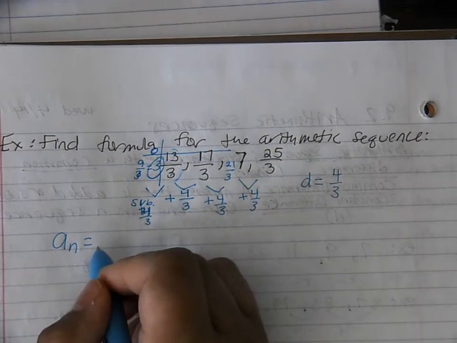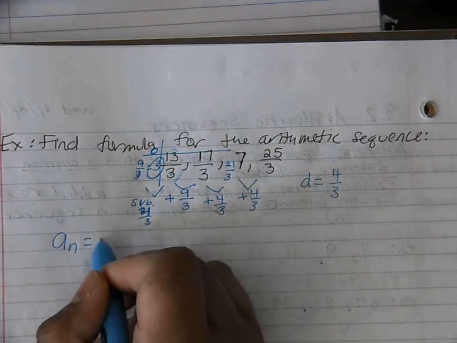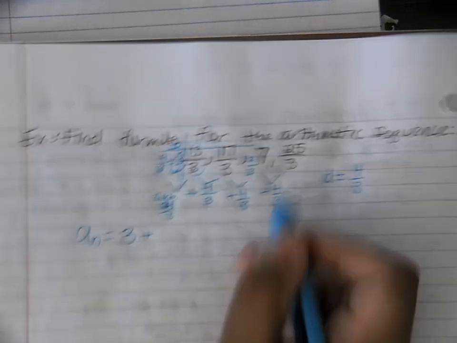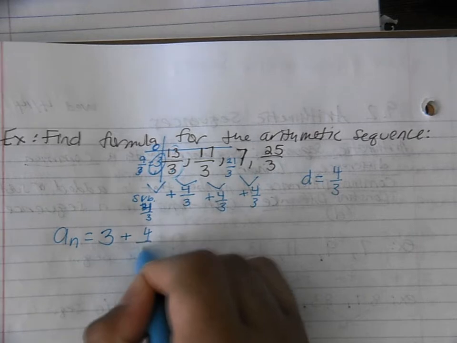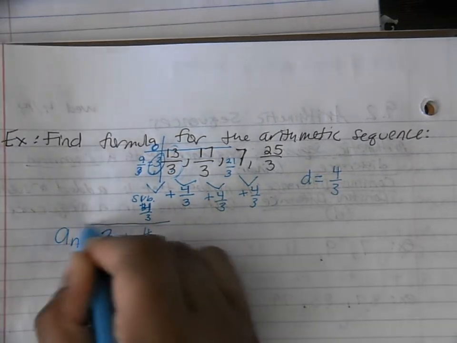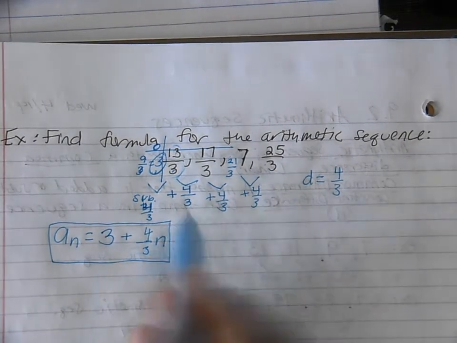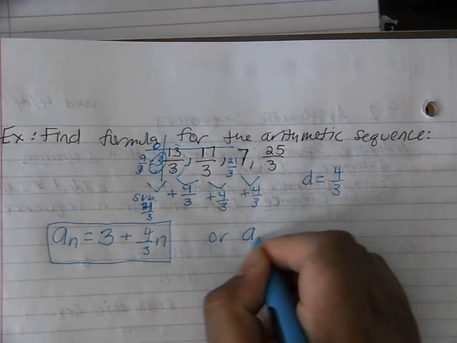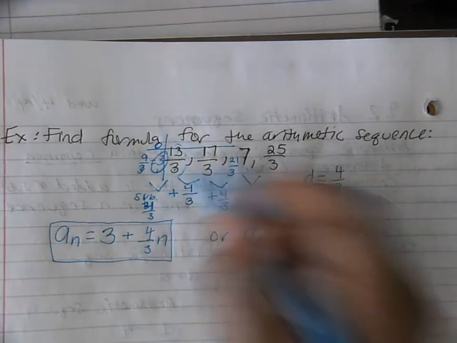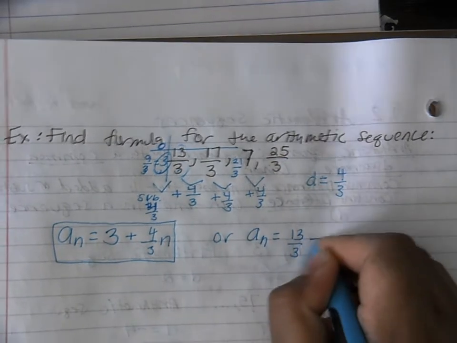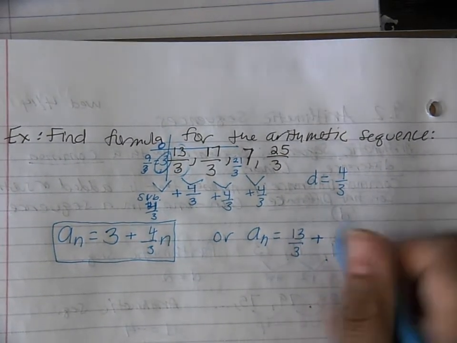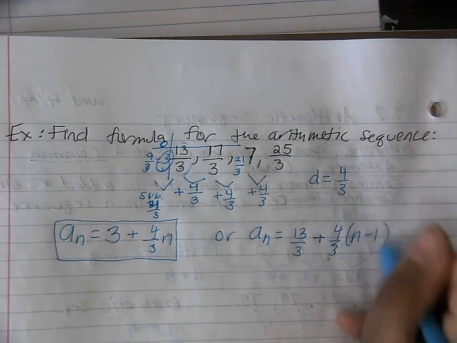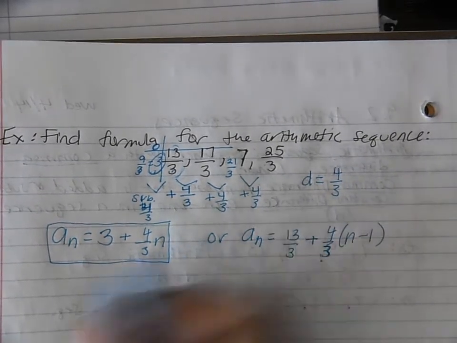So from the front page, if you remember, we start with our a sub 0, which is 3 that I just found, plus the D, which is 4/3, and then N. This is the final answer if you're writing it in this form. Or if you were to use the other form, then it was a sub 1, which is 13/3, plus there was a D, so 4/3, and then N minus 1. So both of these are absolutely the same.